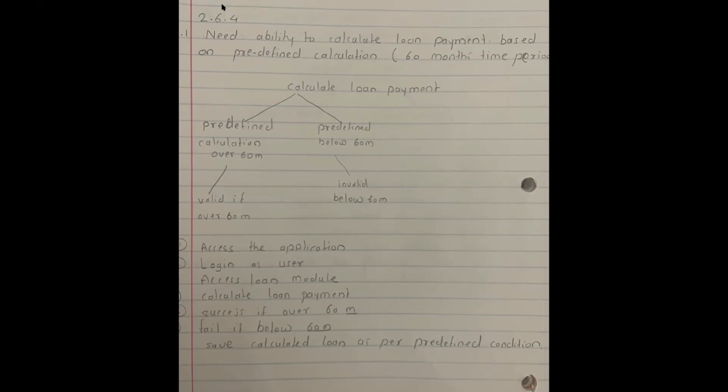So the requirement just says, I need to be able to calculate a loan payment. Is that loan payment a principal? Is it a monthly payment? What exactly is that loan payment amount? It's the monthly payment that's going to occur through a 60-month time period. No, what are you providing as an input? Monthly payment. If I'm already providing a monthly payment, why do I need to calculate?